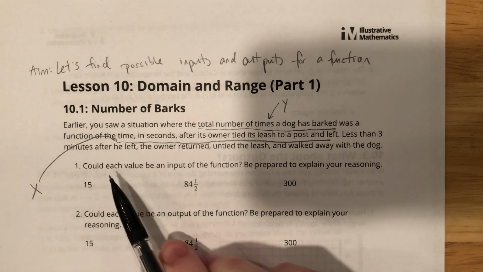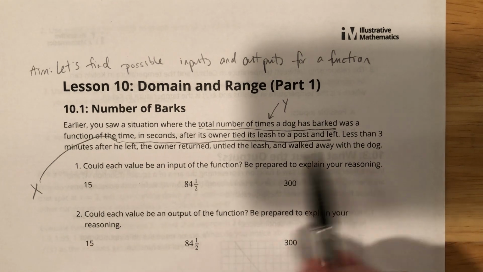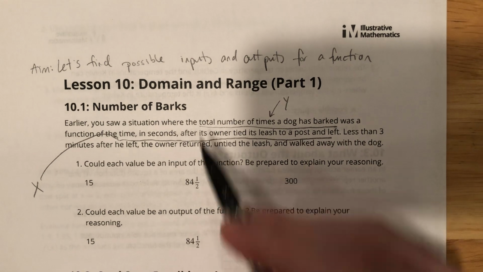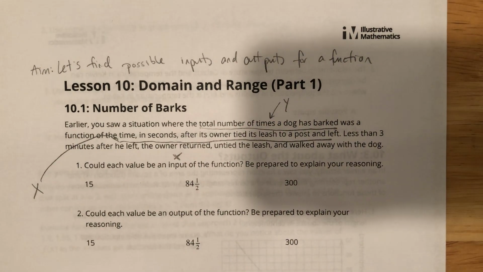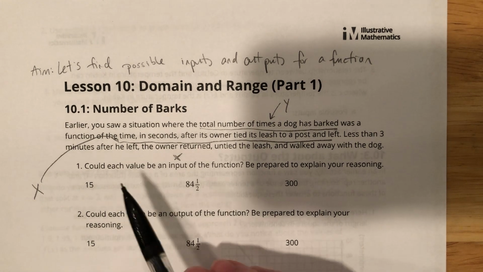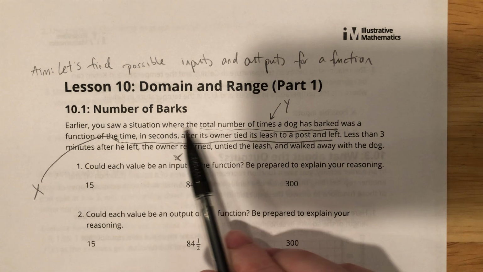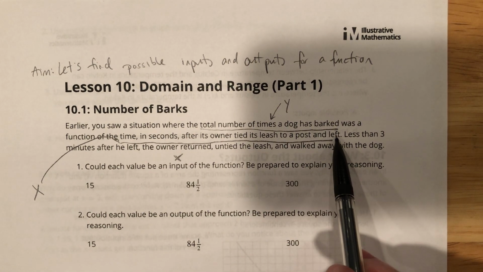So if I'm looking here, could each value be an input of the function? Be prepared to explain your reasoning. Well, if I'm talking about an input, that's referring to x values, right? X is input, y is output. So could any of these values be time in seconds after its owner tied its leash to a post and left?